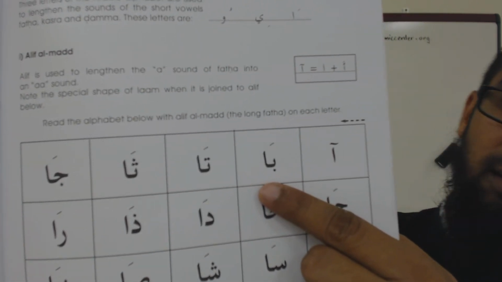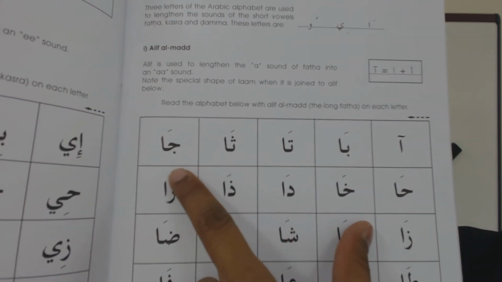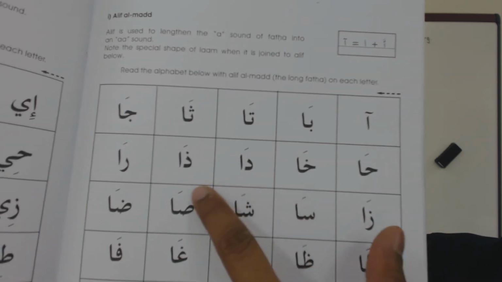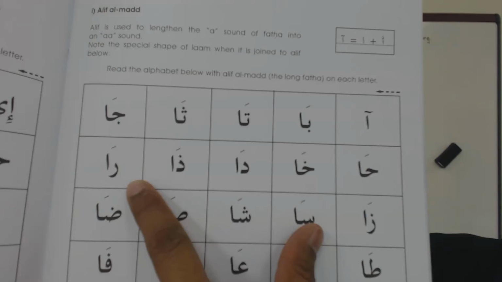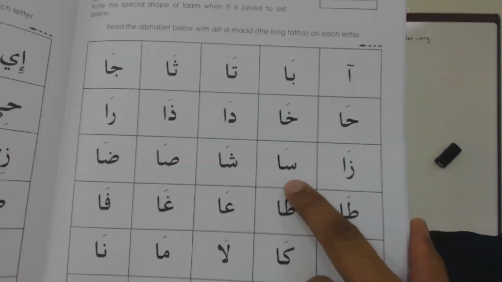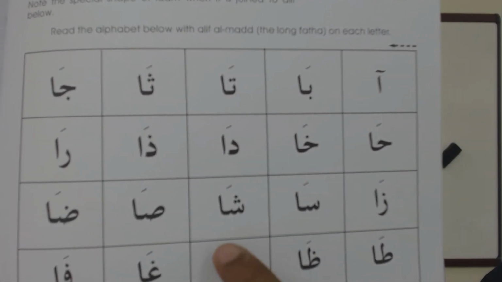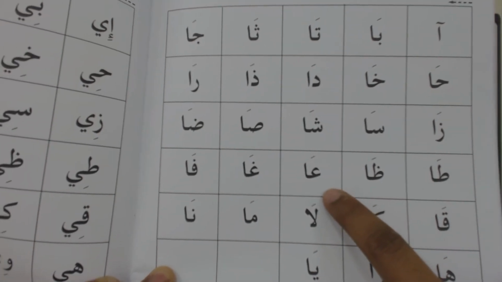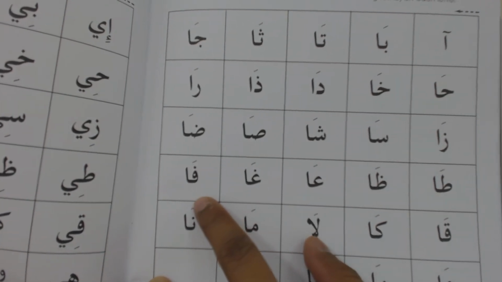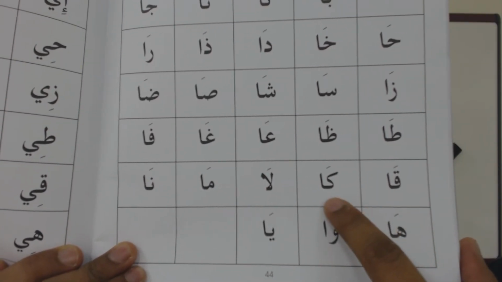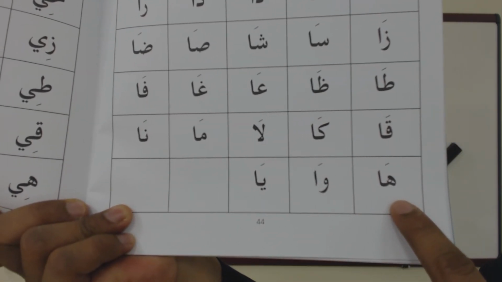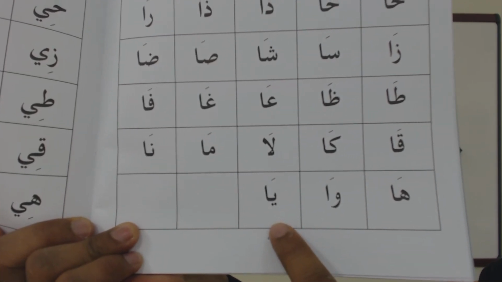Next. Ba. Ta. Tha. Ja. Ha. Kha. Da. Dha. Ra. Za. Sa. Sha. So we just did Sha, right? What's after Sha? Sa. Da. Ta. Dha. Ayn. Ghayn. Fa. Qa. Ka. La. Ma. Na. Ha. Wa. Ya. Very easy, right?